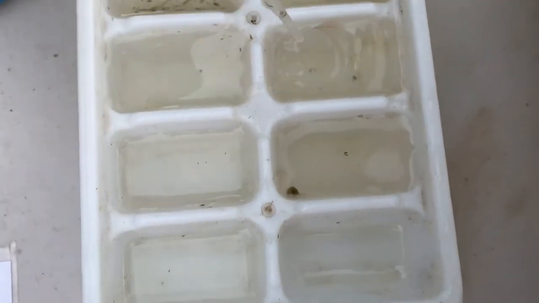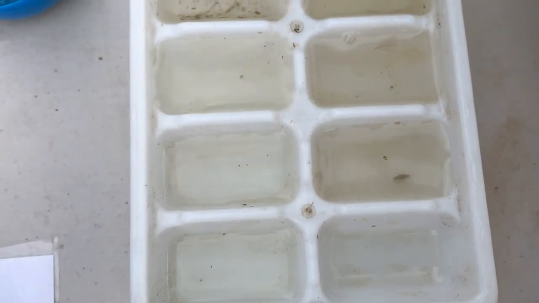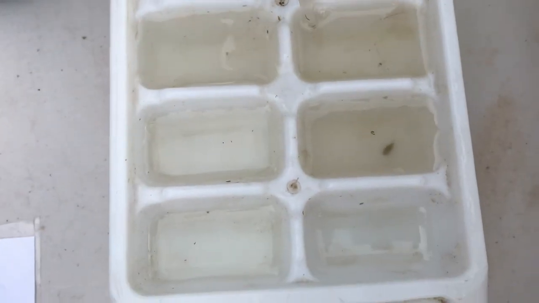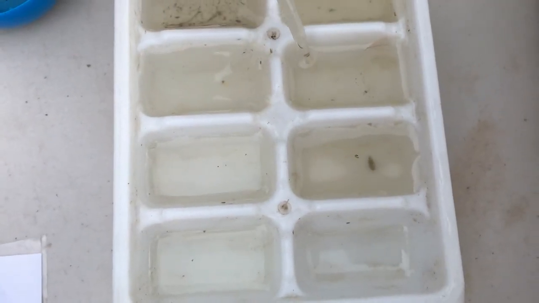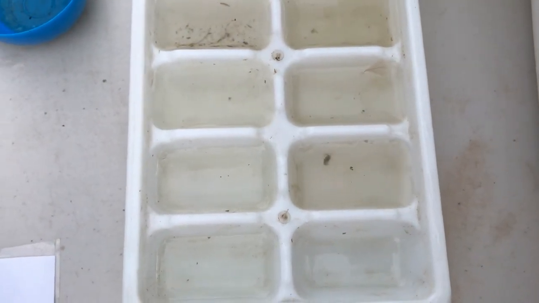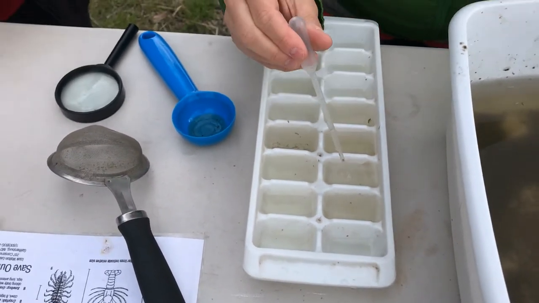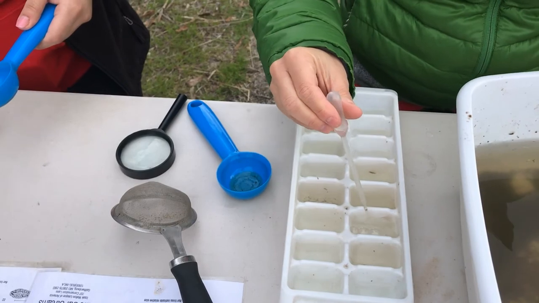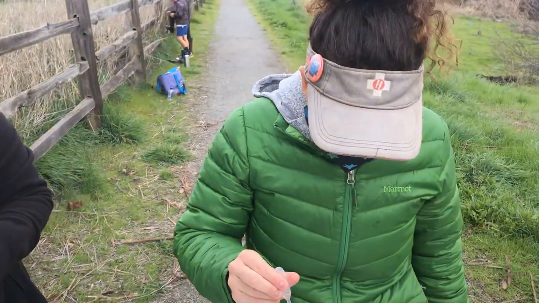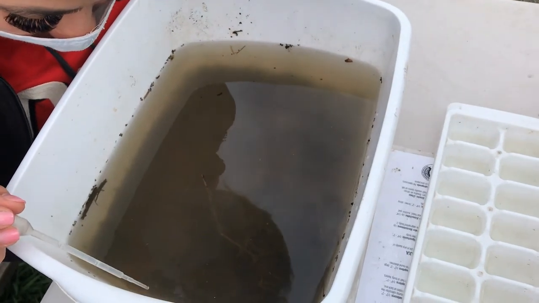And then I'm actually taking water out of these because I don't want it to overflow, because I'm gonna put some more water in to see if I can find some more stuff, because when I look in here, I'm not seeing much. And I don't know if that's because my eyes are not very good, or because everything's hiding in the bottom.